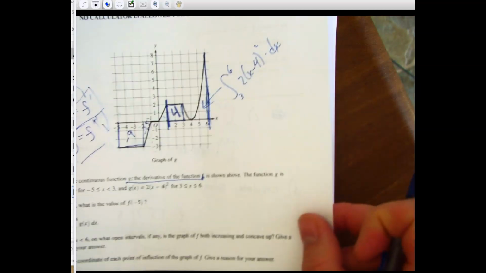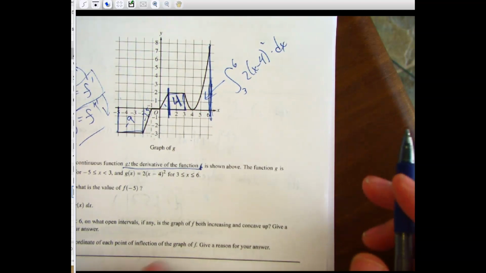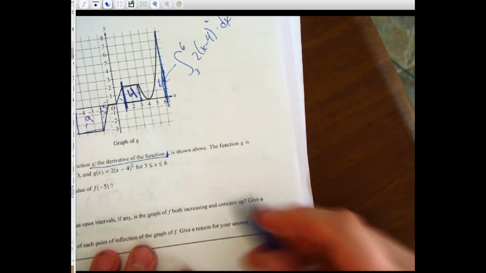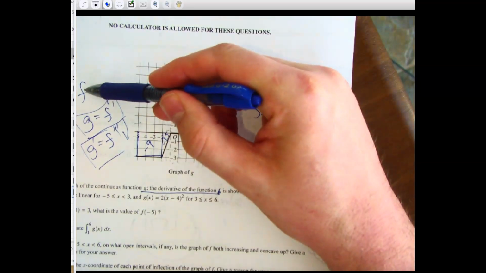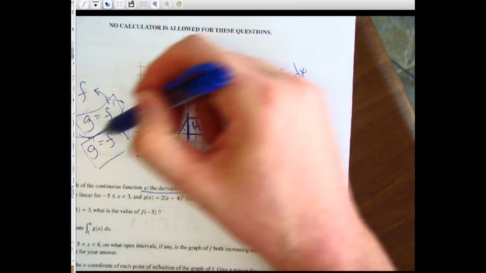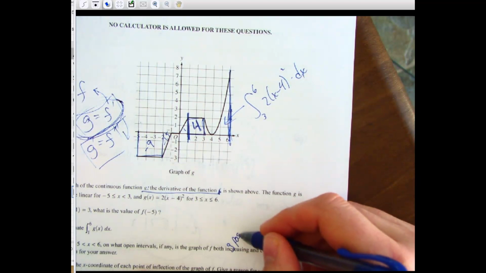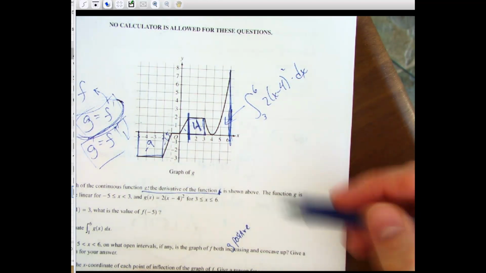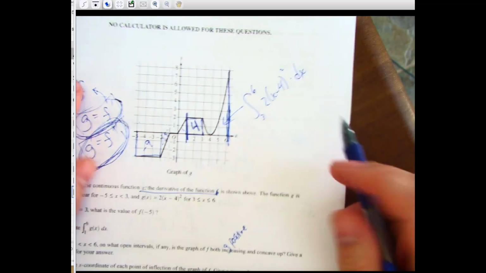All right, part C, tell me where f is increasing and concave up. So f is the original function, remember, this original guy. If f is going to be increasing, that means this level has to be positive. So f increasing means g is positive, and f concave up means this is positive, because that's the second derivative.